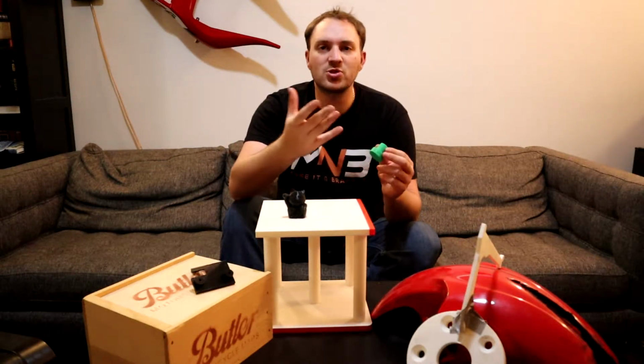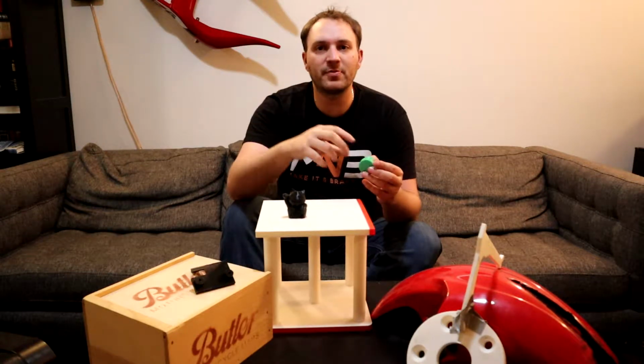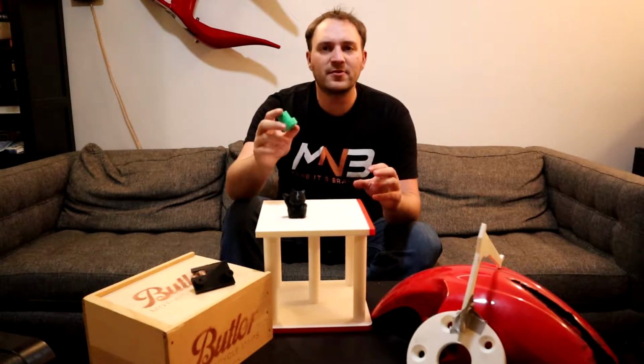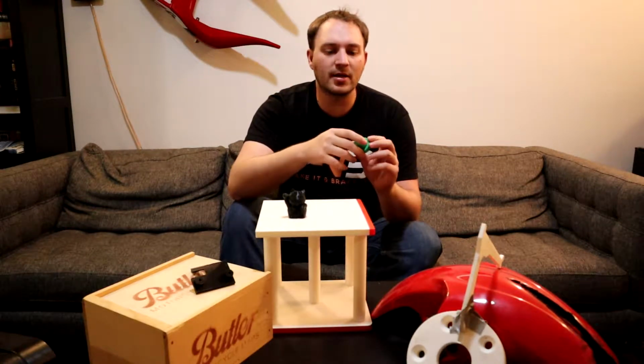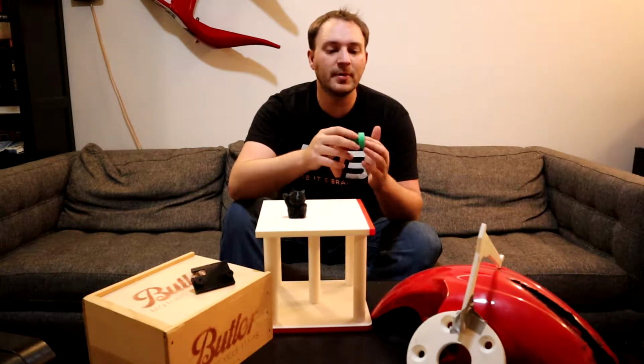I sketched it up in about 45 minutes, just taking some rough measurements and trying to think through it. I sent the file over to my friend who had a pretty good 3D printer, and I was working with him at the time.